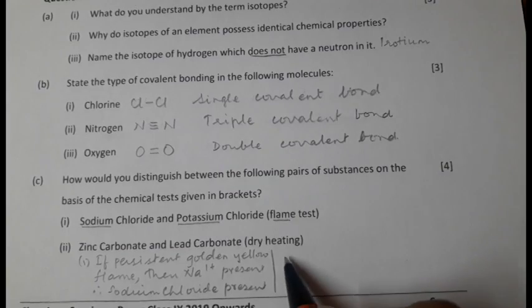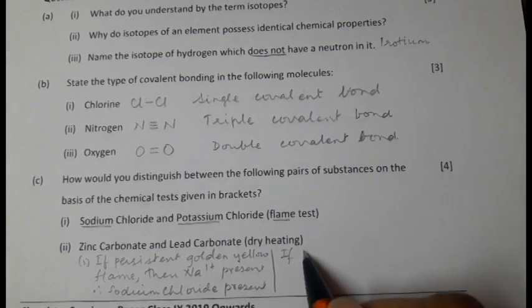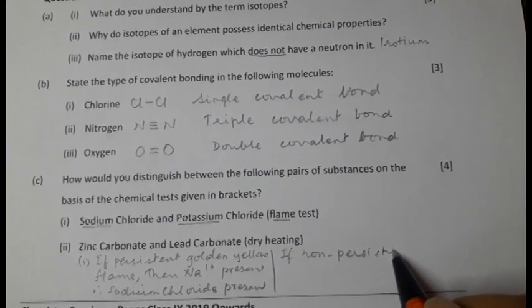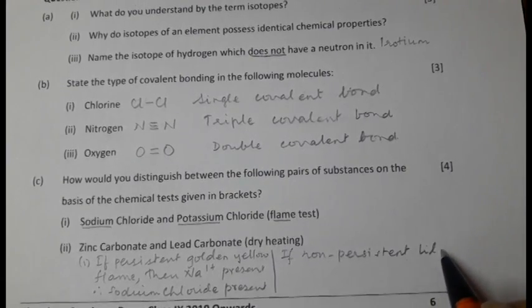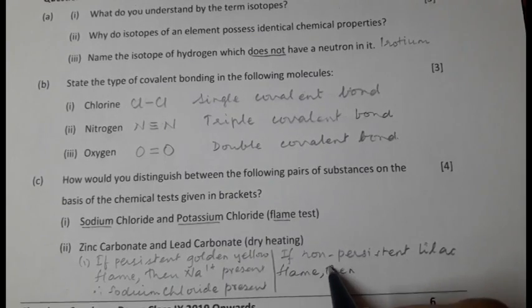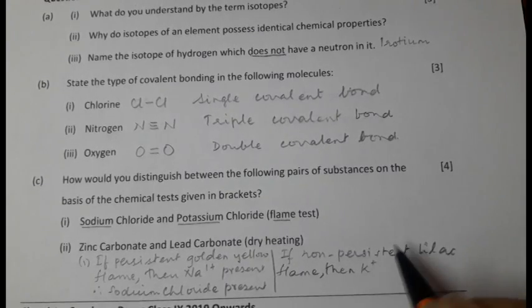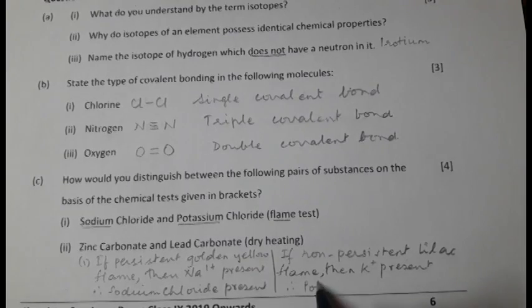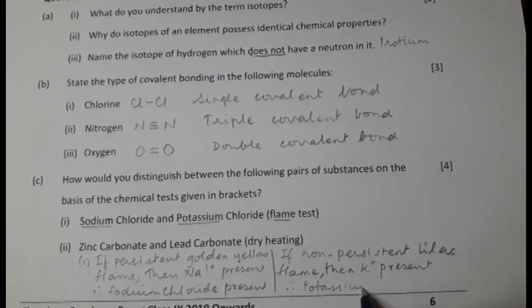For potassium, if non-persistent lilac flame, then K+ present. Therefore, potassium chloride present.